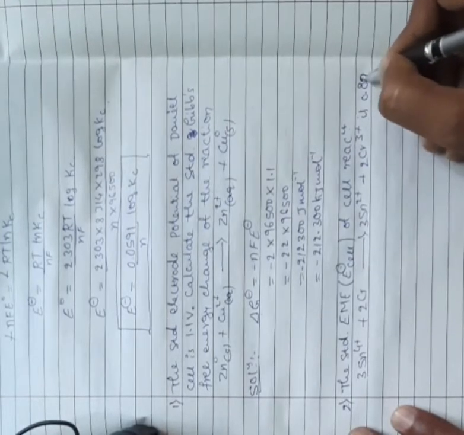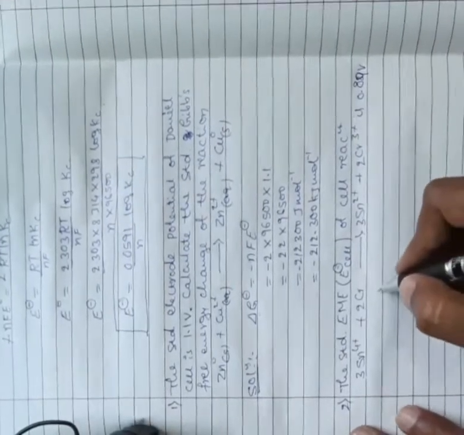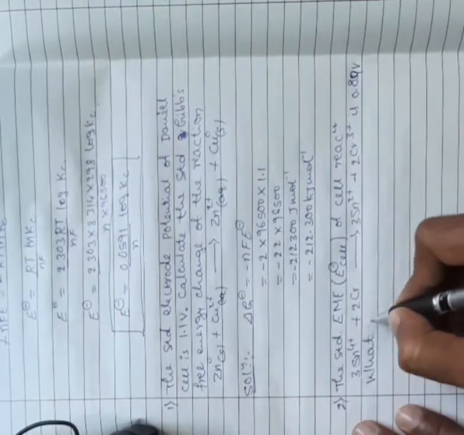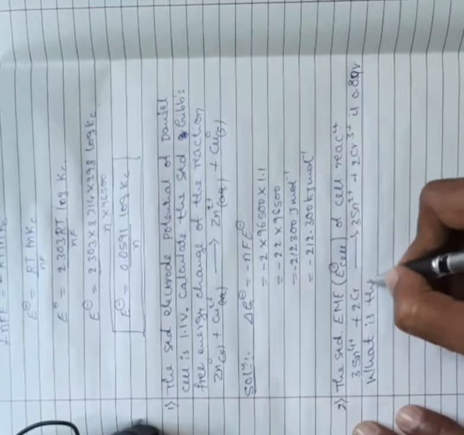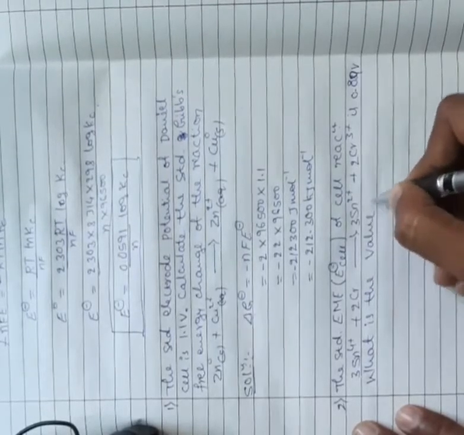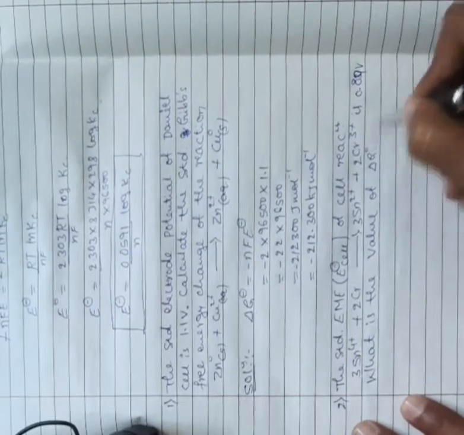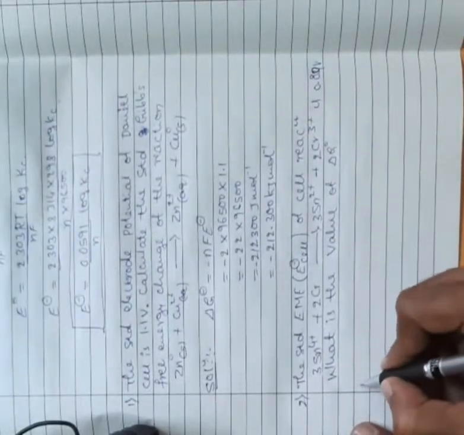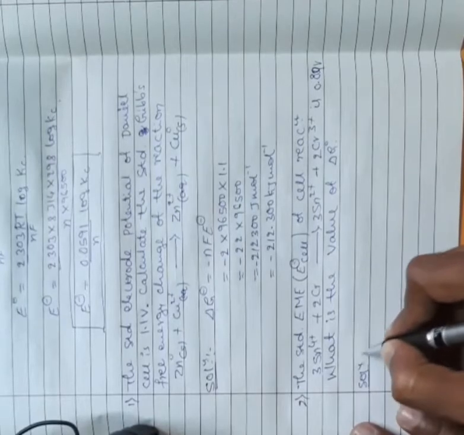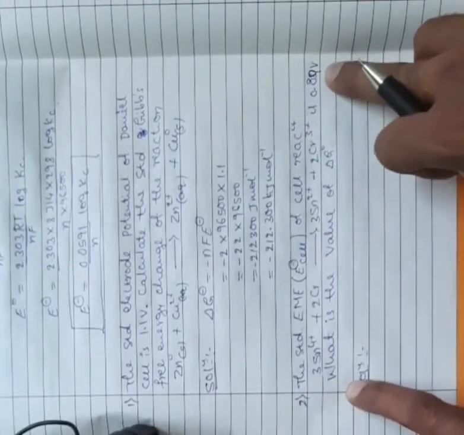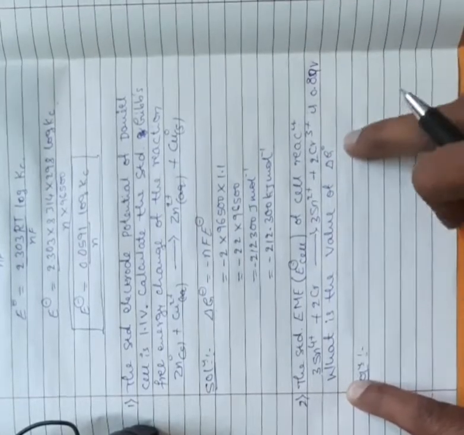What is the value of ΔG°? The standard EMF of the cell reaction is given, 0.89 volt. What is the ΔG° value?